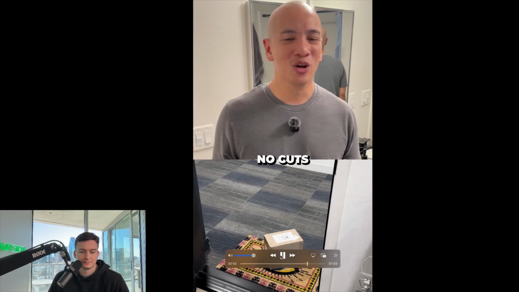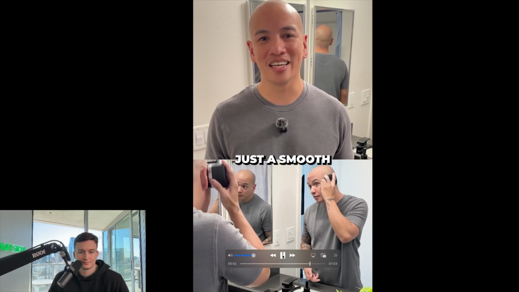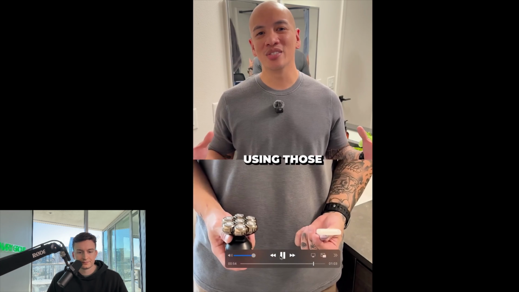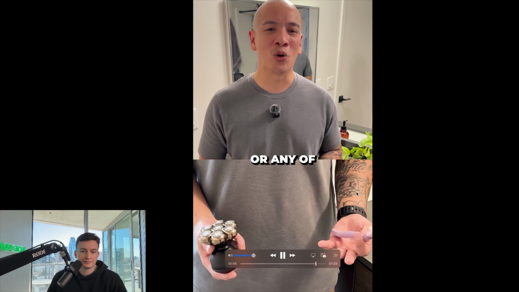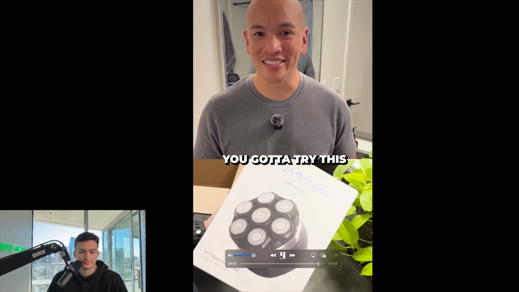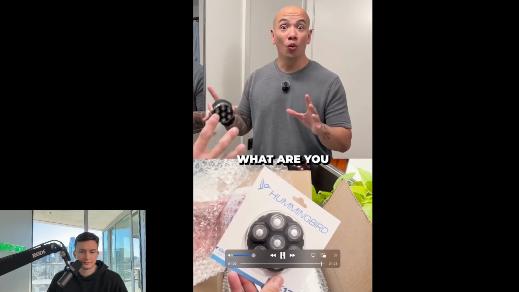No nicks, no cuts, no irritation, right? Dream scenario, just a smooth shave with this product. Shave every time. If you're still using those basic razors or... Boom, again, going back to the villain, right? Those basic razors to shave your head. Or any of that other junk, you gotta try this. Your dome will thank you for it. What are you waiting for?